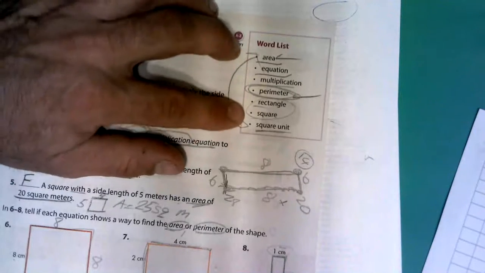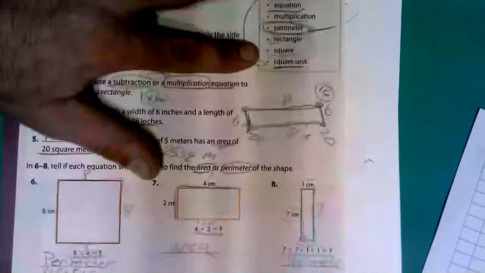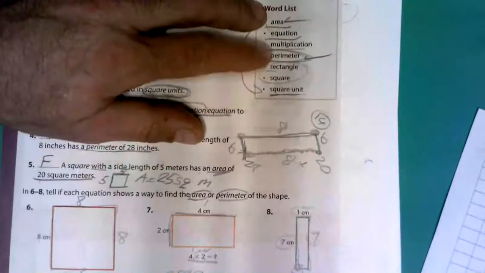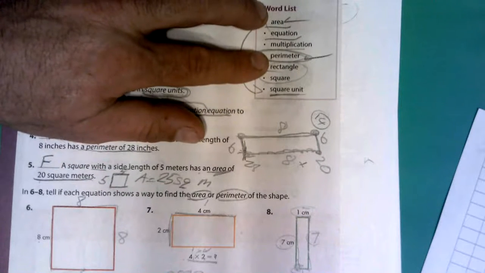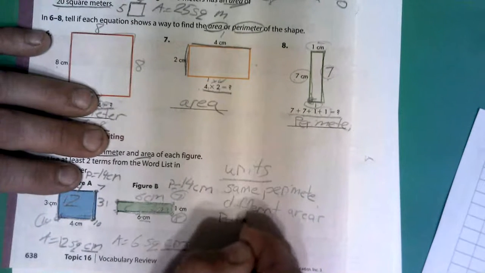Are any of our shapes down below a square? No, because they're not all equal. But they're both, this quadrilateral right here, they're rectangles. And you can say both are rectangles.